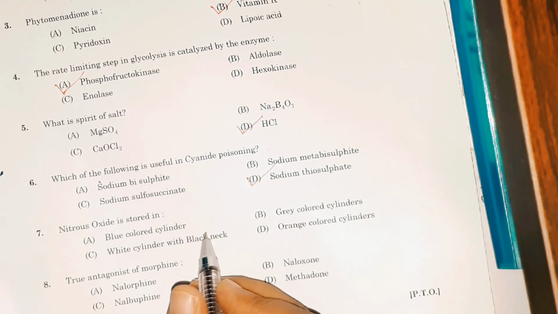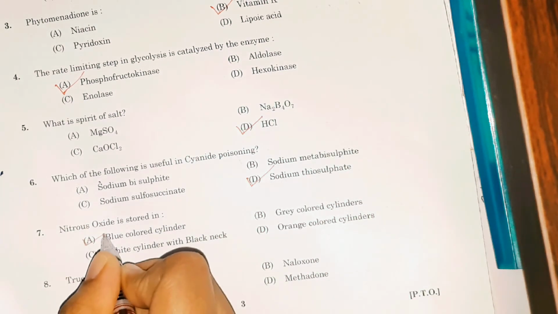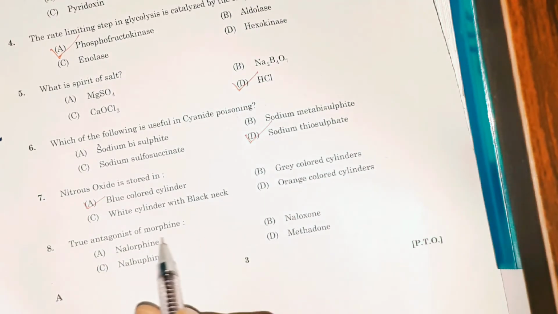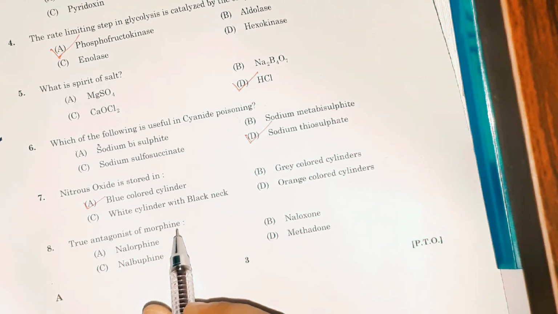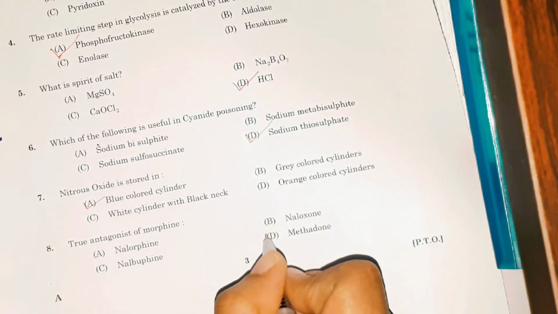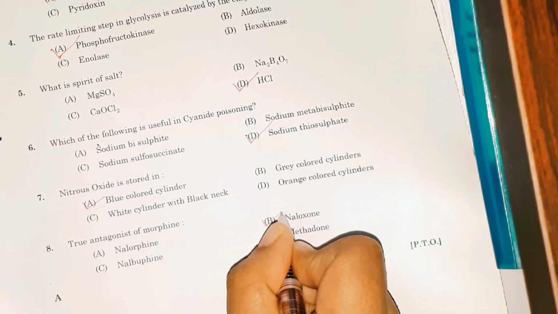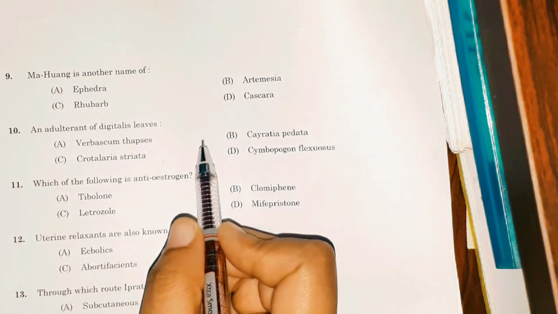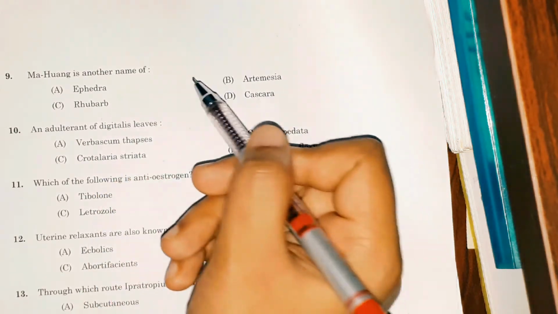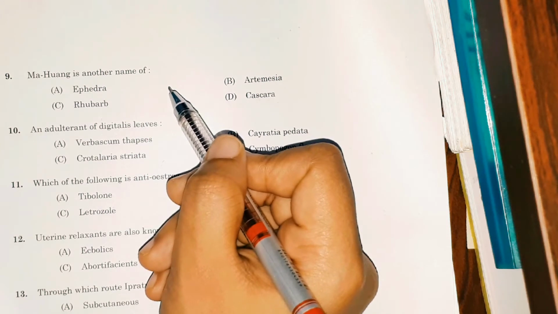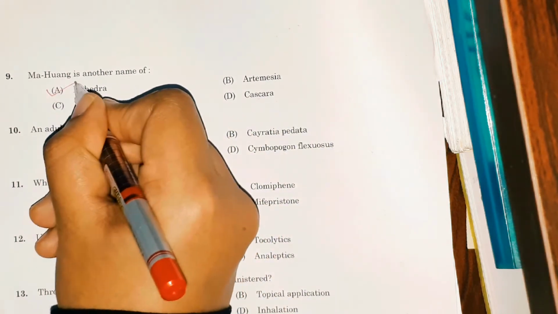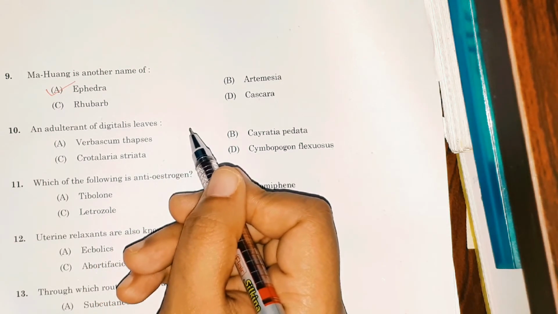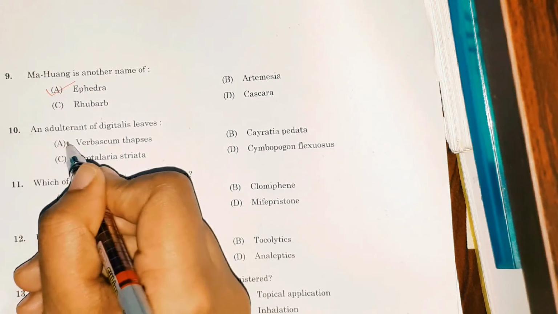Nitrous oxide is stored in blue-colored cylinder. The true antagonist of morphine is naloxone. That is naloxone. Ninth question. Mahuang is another name for which of the following? It is ephedra. An adulterant of digitalis leaves is Verbascum thapsus.